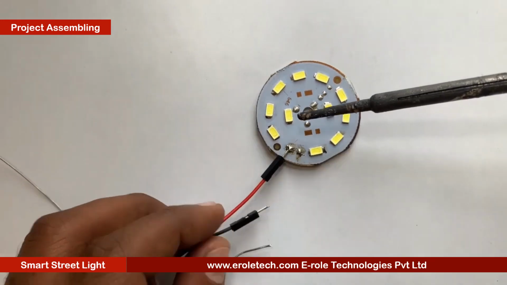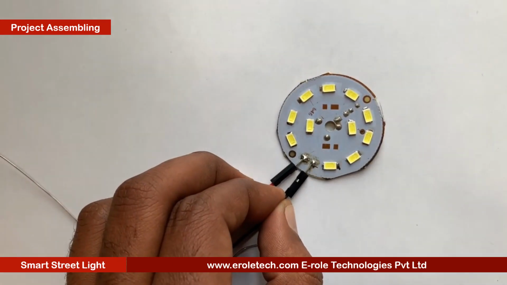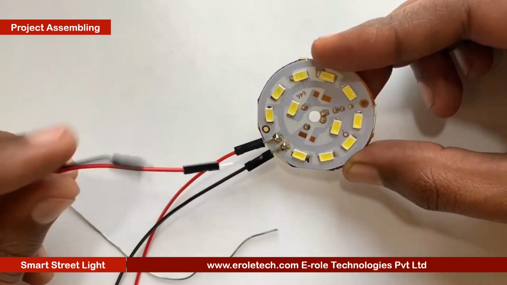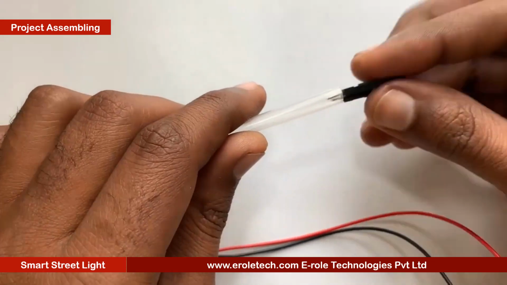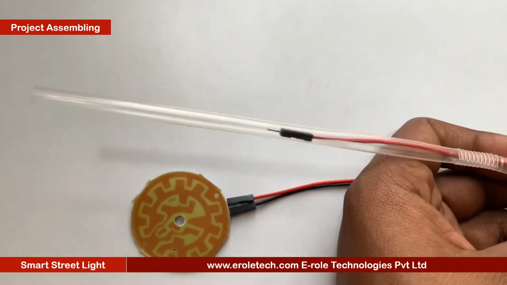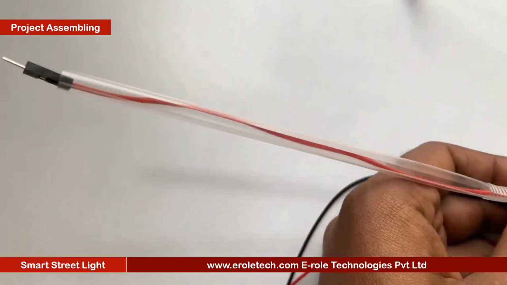We will take a 5-volt yellow LED. We will solder a red wire at its positive terminal, and a black wire at its negative terminal. Now we will pass the wires through a straw.